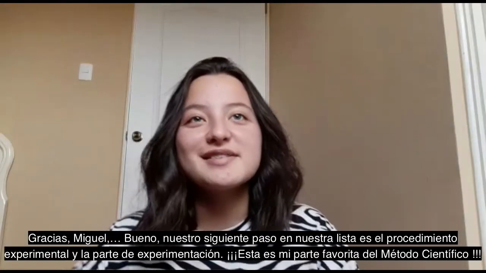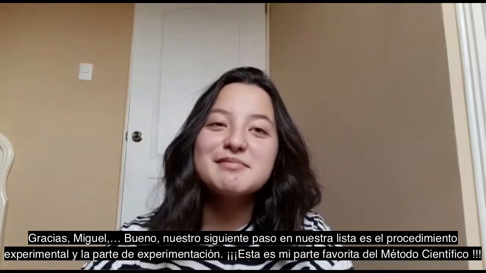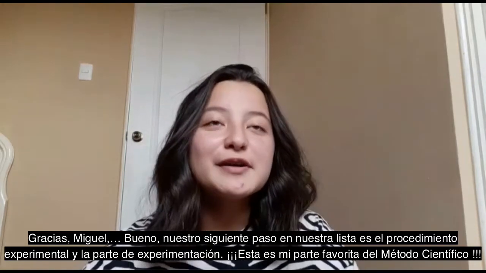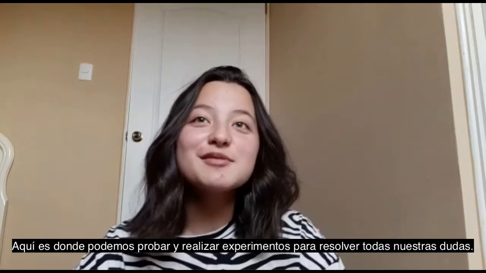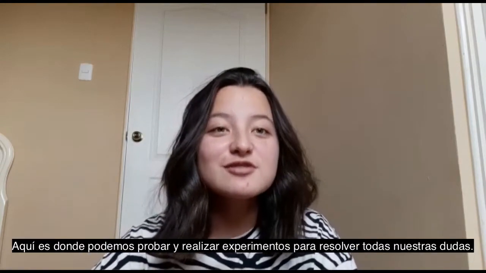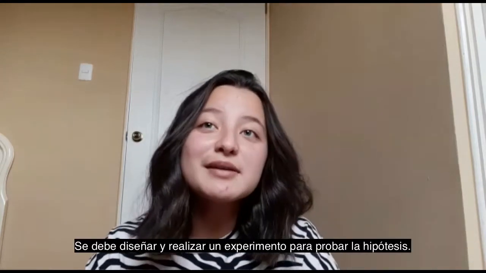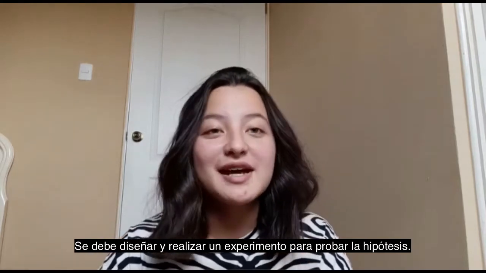Our next step on our list is the experimental procedure and experimentation part. This is my favorite part of the scientific method. This is where we get to test and perform experiments to solve our doubts. An experiment must be set up and performed to test the hypothesis.